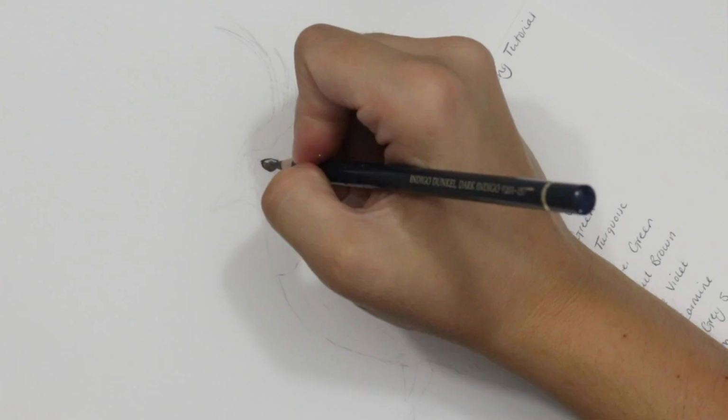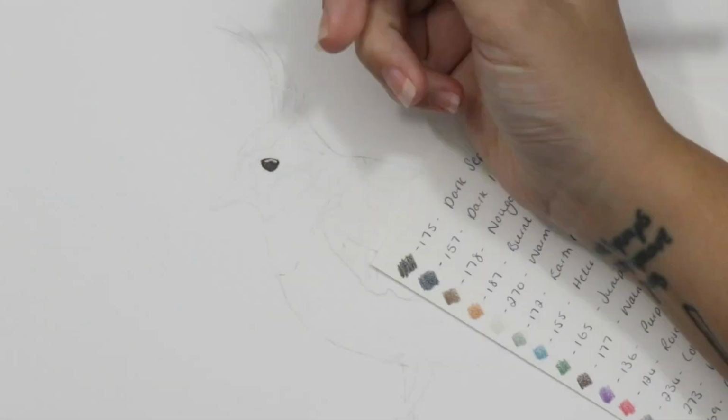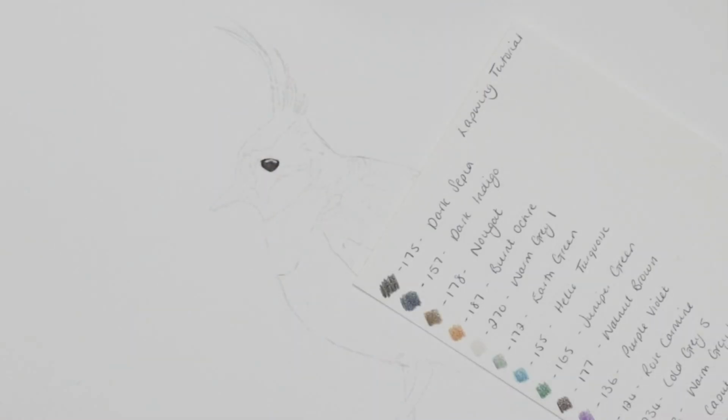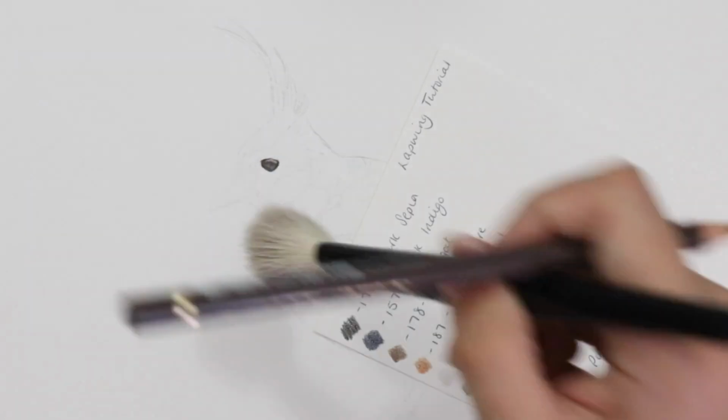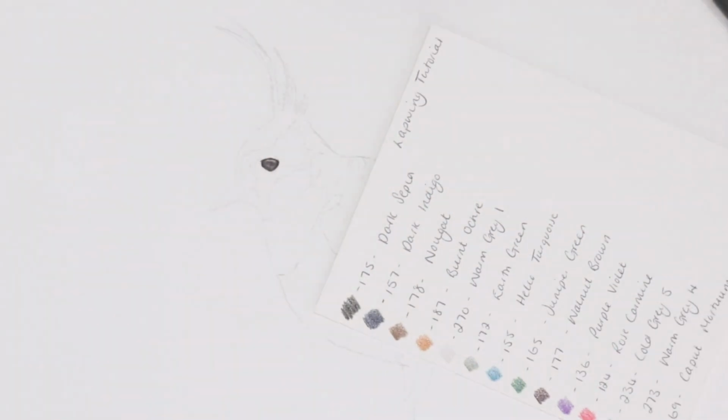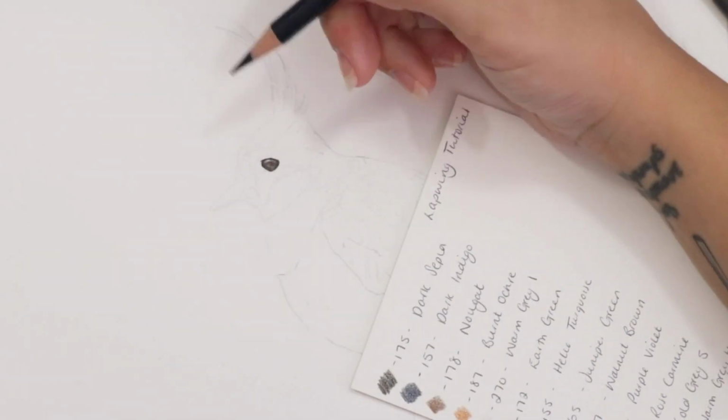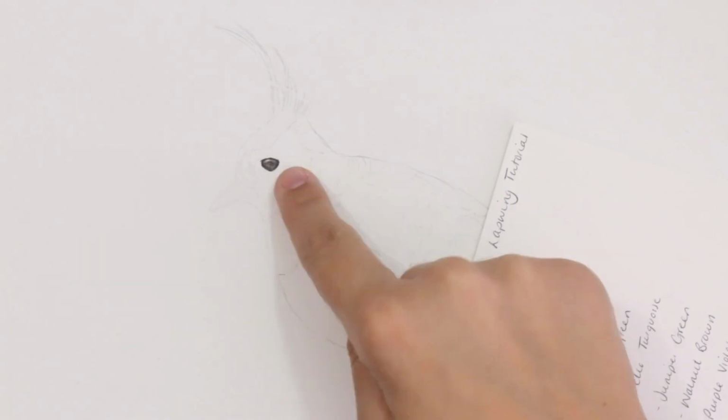The outline for this guy was made using the grid method and a little bit of freehand. I'm going to leave a link in the description below for exactly how I use the grid method to get my accurate outlines, so you can create your accurate outlines as well.